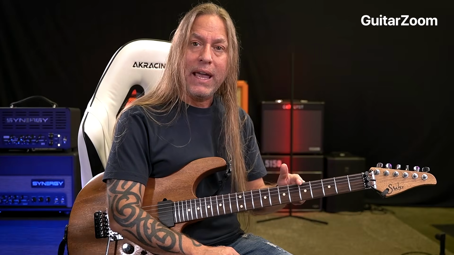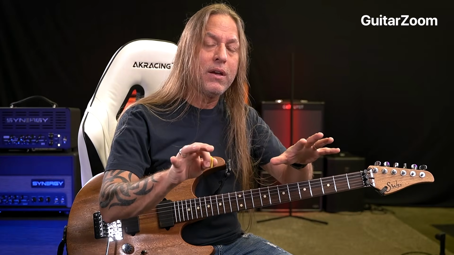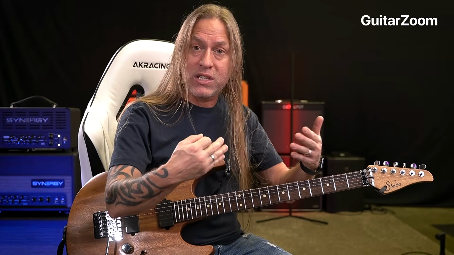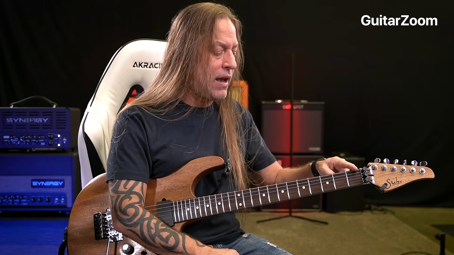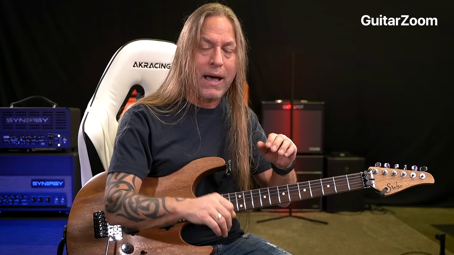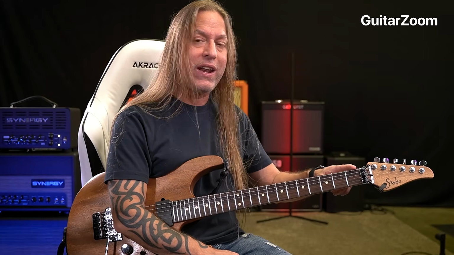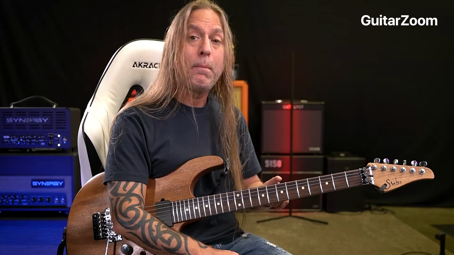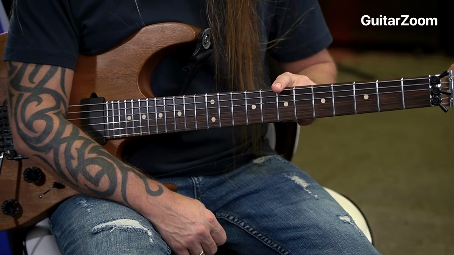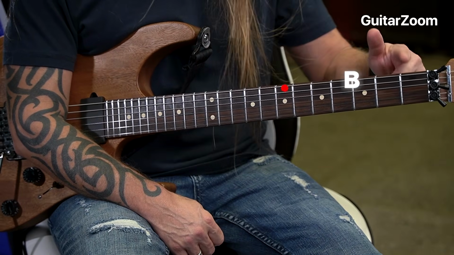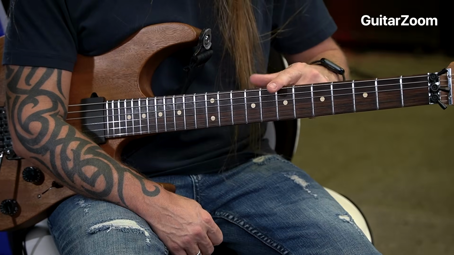So F, G, A. That's why you start with the prime notes, and then the secondary notes, sharps or flats, we can find by proxy because we know where the prime notes are. So F, G, A, 1, 3, 5. Start with that. Now, let's say you get really good with that and we want to add on one more. So we add on the next odd number, F, G, A, B. So this dot, 7th fret, odd number, is B. F, G, A, B, 1, 3, 5, 7.